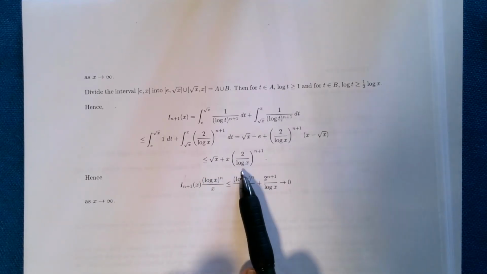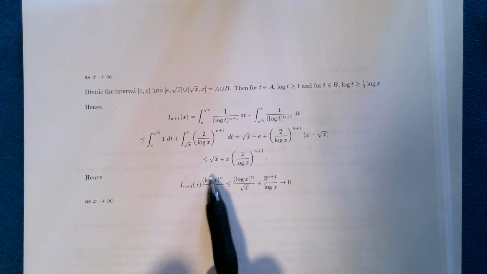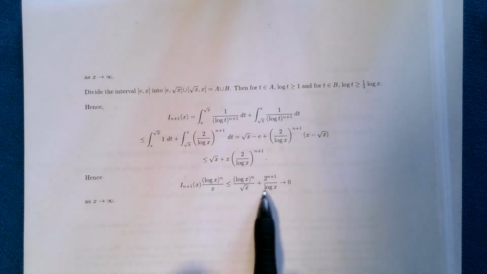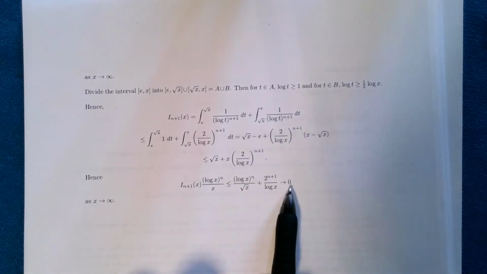Hence, if I look at I_{n+1} log of x to the n on x, then using what we've got here, this just simplifies down to this, and that clearly goes to 0 as x goes to infinity.